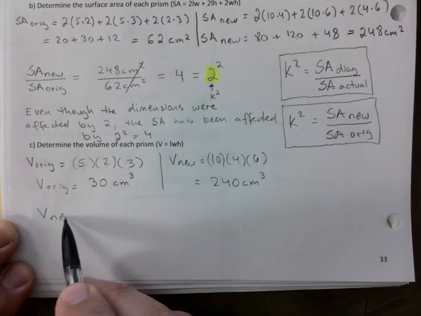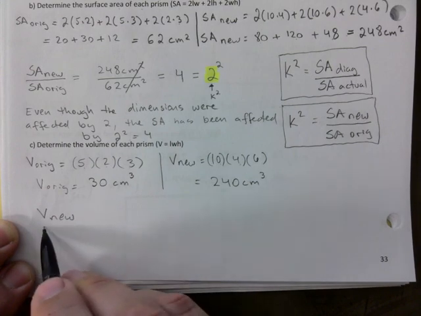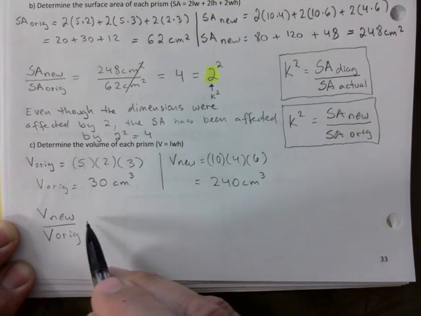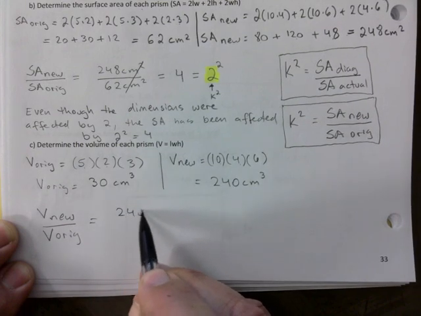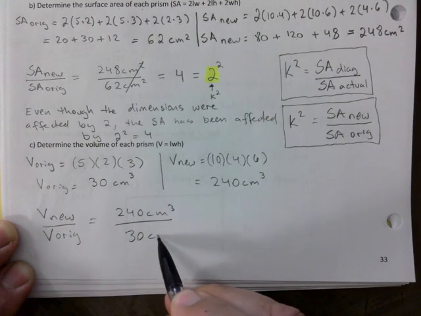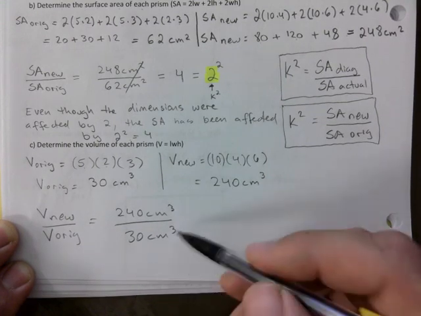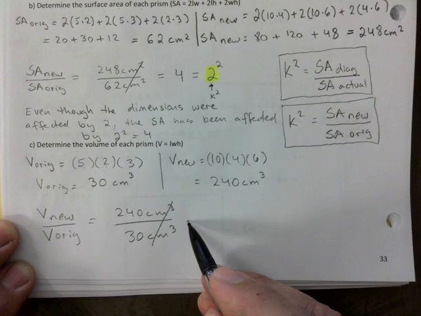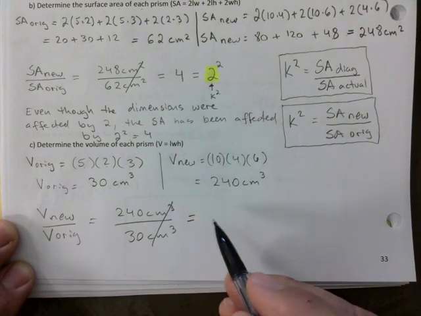Volume of new divided by volume of original. We go 240 centimeters cubed over 30 centimeters cubed. Cancel out. What's 240 divided by 30? I actually did that. Remember the mistake I made? I think we used the same numbers. That would be 8.